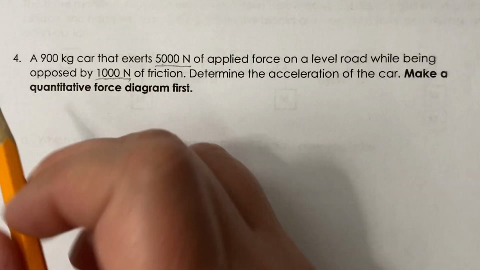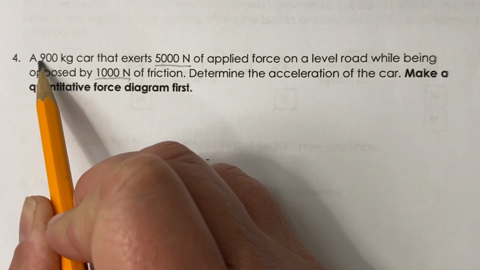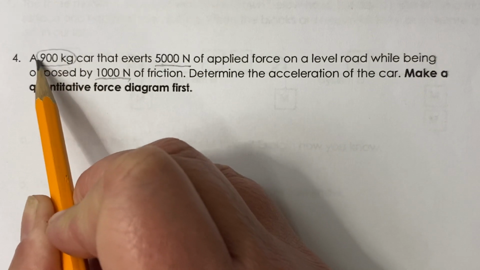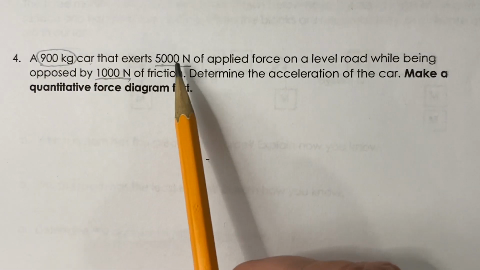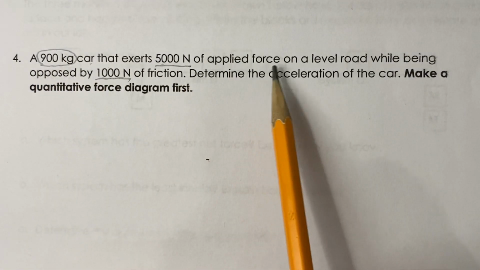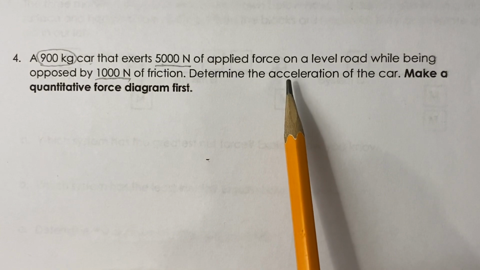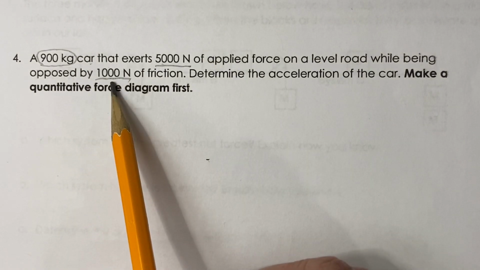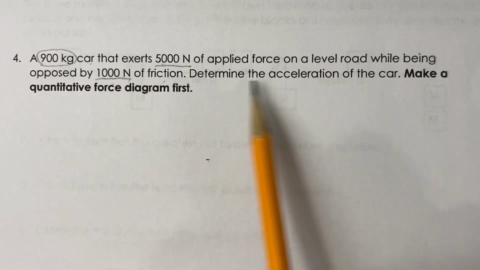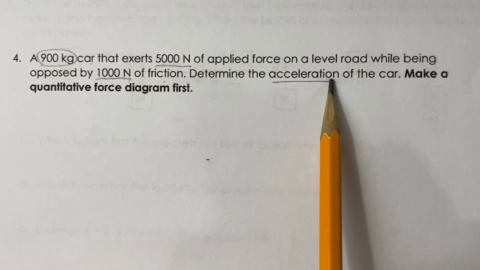All right, here's our next question. We have a 900 kilogram car that exerts 5,000 newtons of applied force on a level road while being opposed by 1,000 newtons of friction. Determine the acceleration of the car.